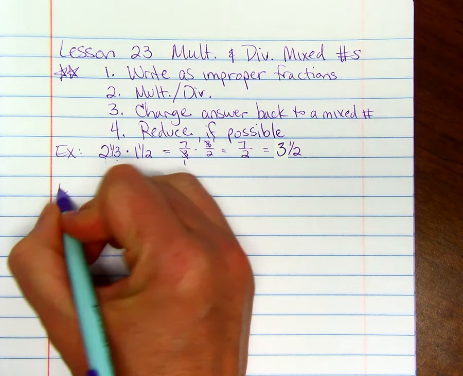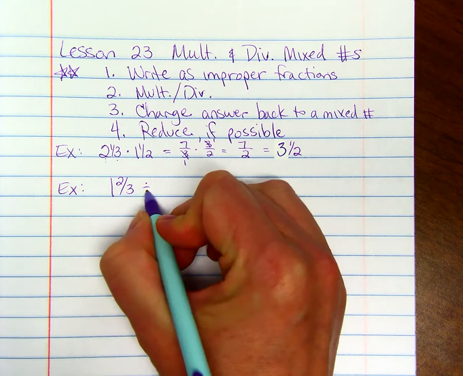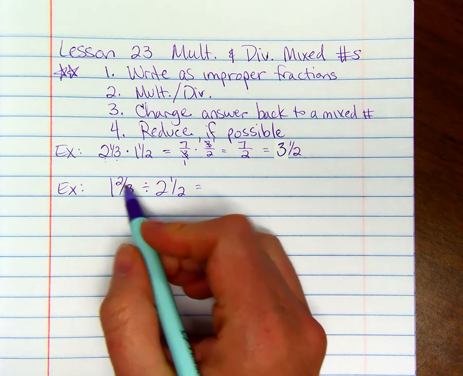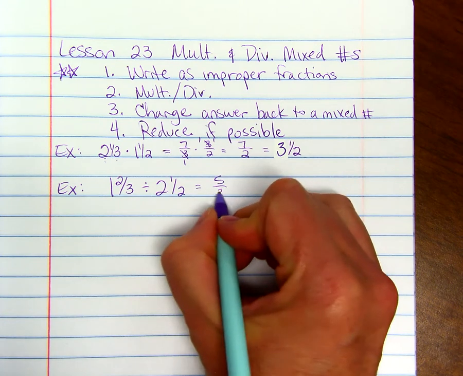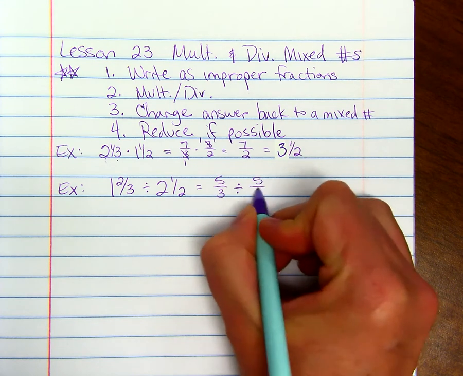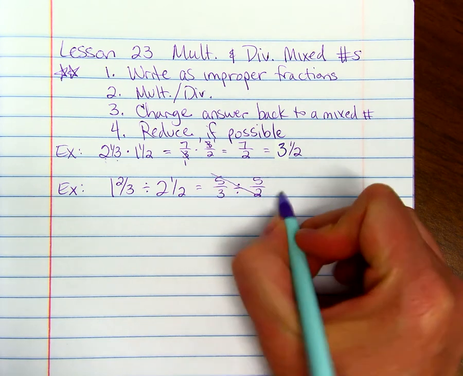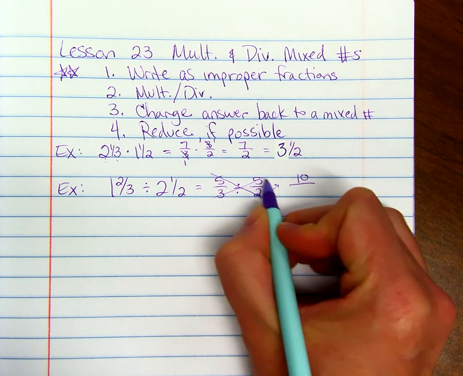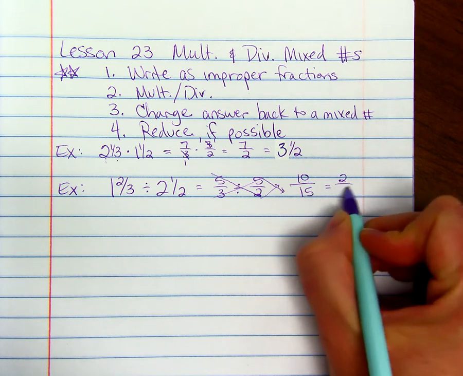Okay. Another example with dividing. Say we have 1 2/3 divided by 2 1/2. Take the first step, change them both into improper fractions, and we have 3 plus 2, 5/3, divided by 4 plus 1 is 5/2. We can keep it, change it, flip it, or we can do our new daddy method, where we do 5 times 2 is 10, put it in the numerator. 3 times 5 is 15, put that in the denominator, then reduce, divide them both by 5, and you get 2/3.